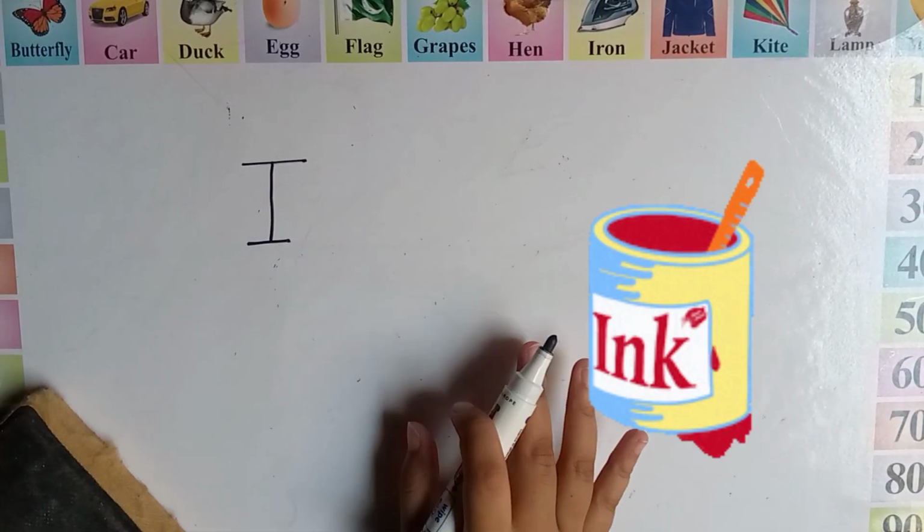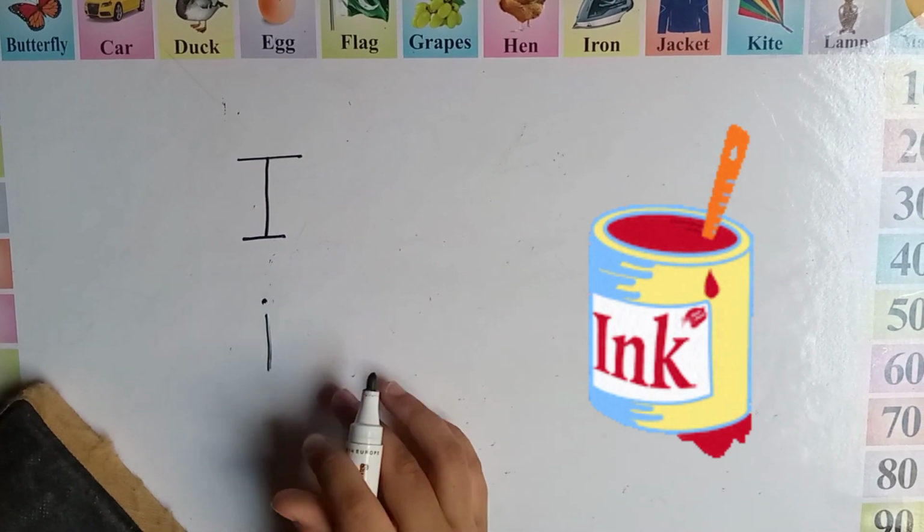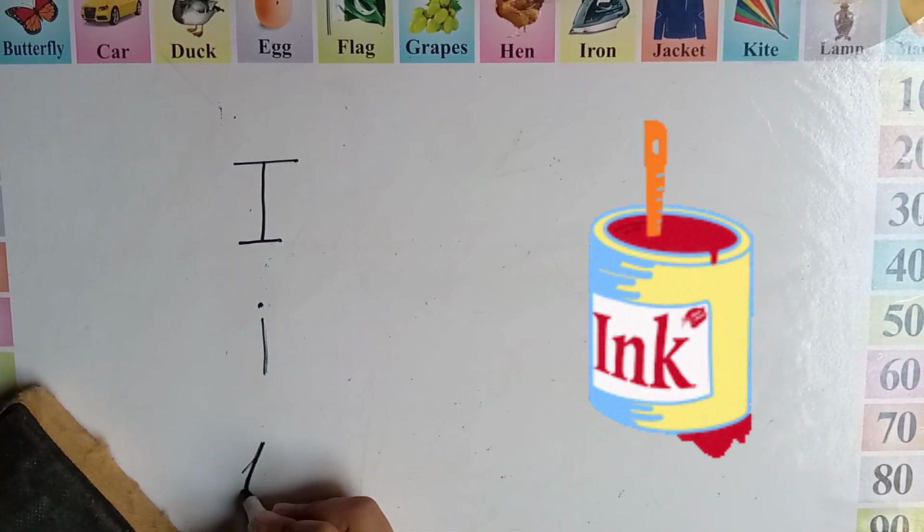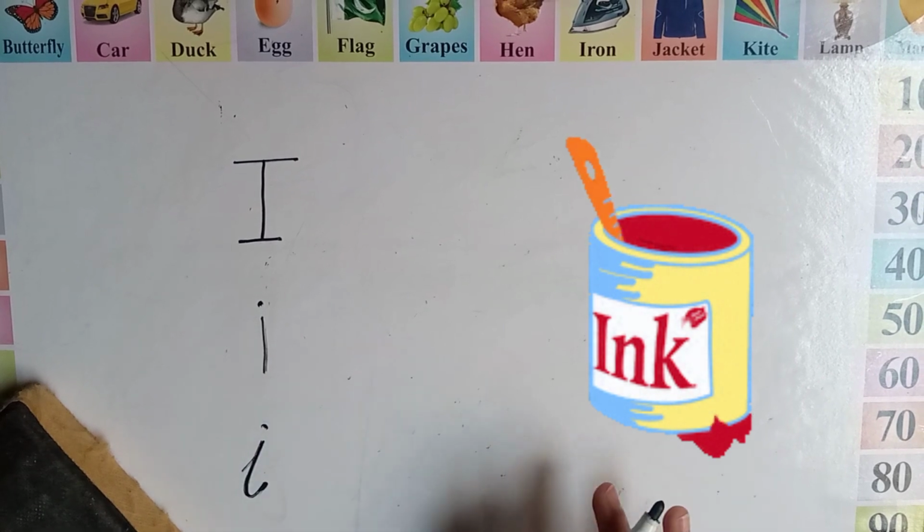I is for inkpot. I for inkpot. I for inkpot.